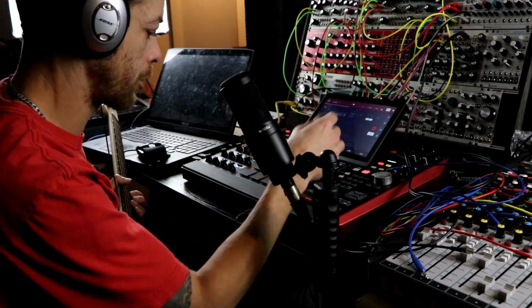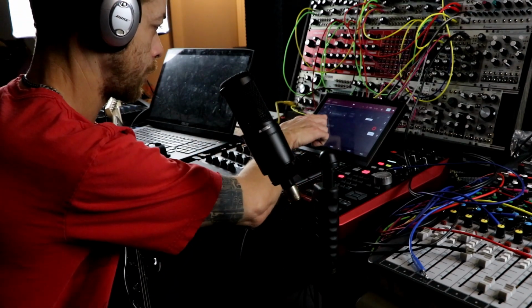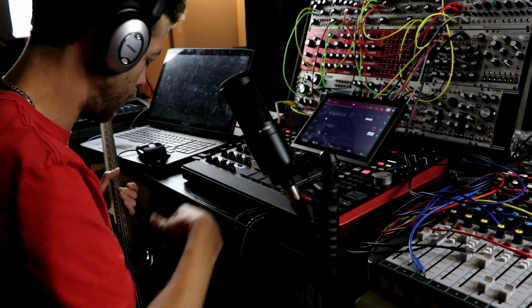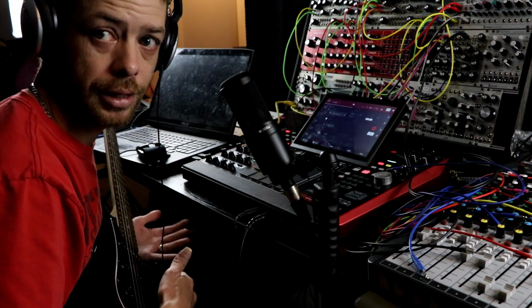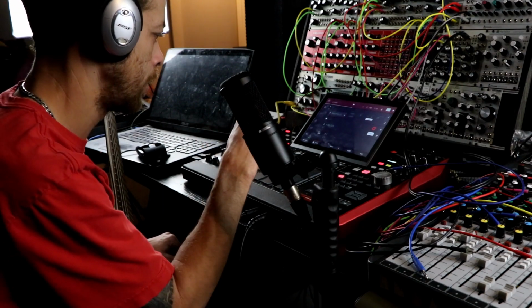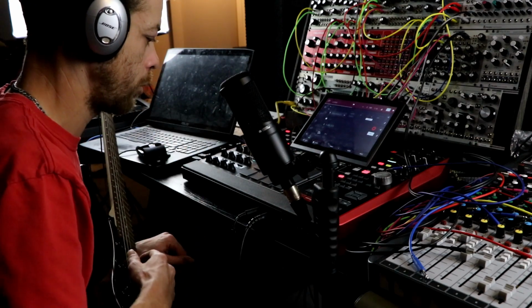Alright, so now we got a little jam going. Let's go to audio track 3, auto. And if you want, you can use a different instrument. I'm not going to plug in all 3 different basses because none of them are tuned right now, guys. I didn't set up for this at all. Audio track 3, what can we do with that?